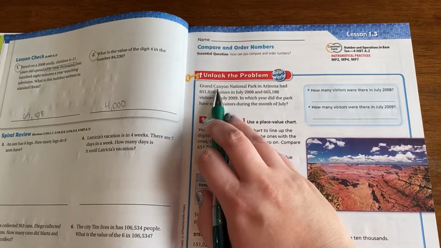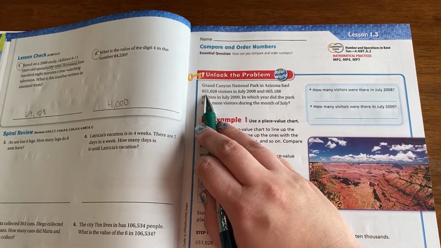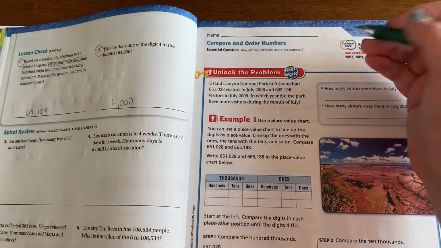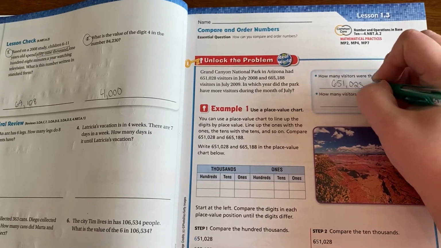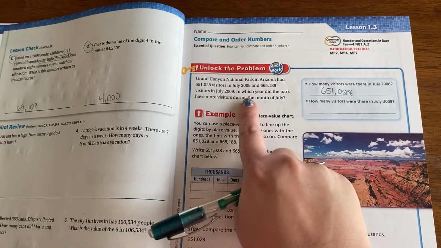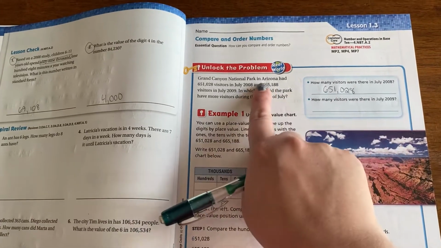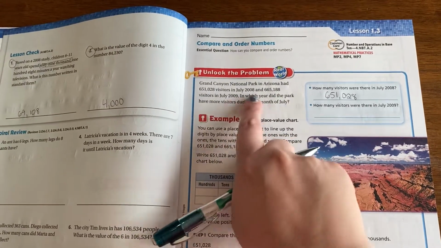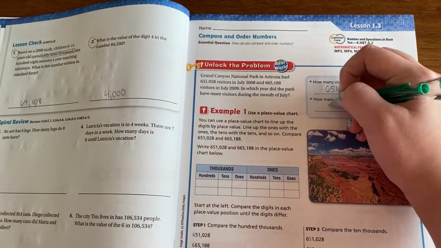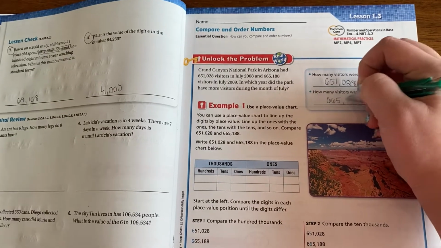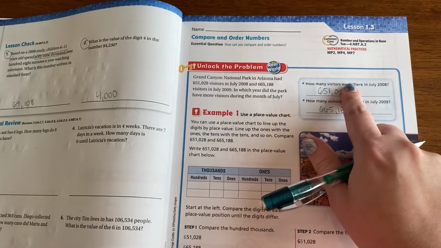We go back to the problem. July 2008, they had 651,028. How many visitors were there in 2009? So that's also in the problem. 2009, there were 665,188. Okay, so these are the two numbers we're going to compare.